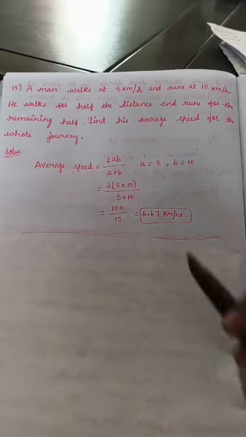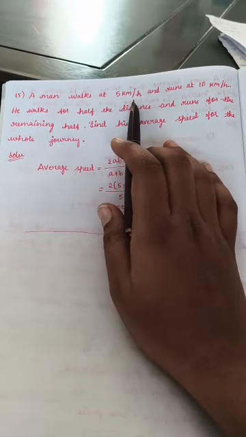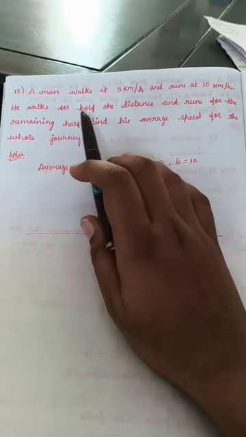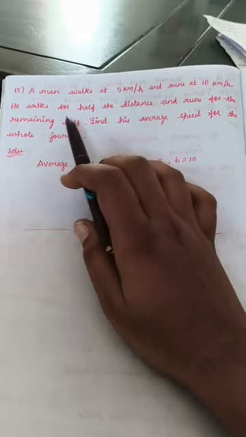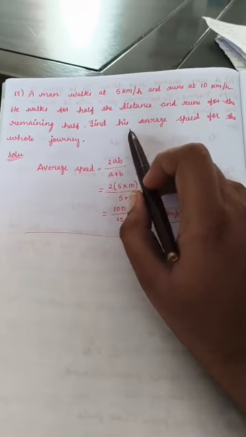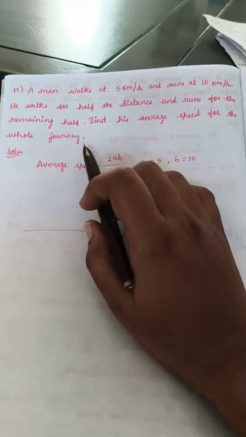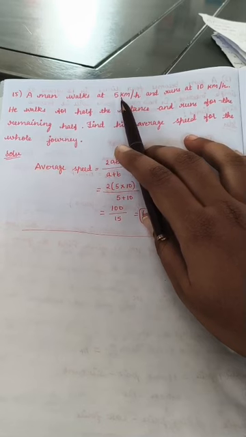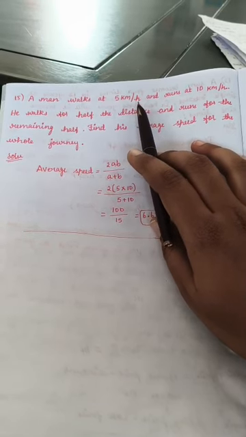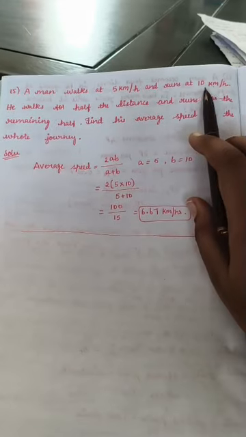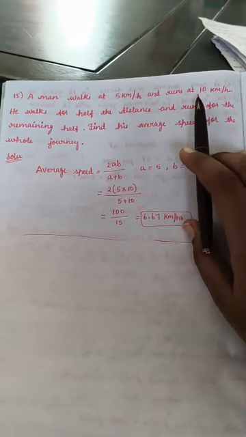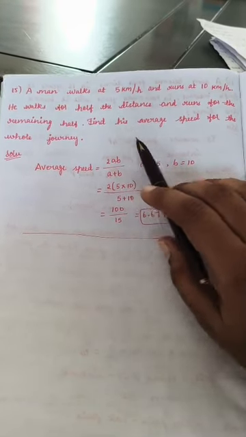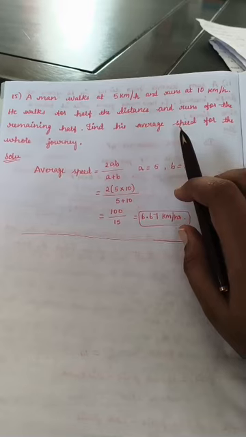The 15th question given is, a man walks at 5 km per hour and runs at 10 km per hour. He walks for half a distance and runs for the remaining half. Find his average speed for the whole journey. So in this question, while walking his speed will be 5 km per hour, and while running his speed will be 10 km per hour. So he runs for half the distance and walks for half the distance. So we have to identify the average speed for the whole journey.